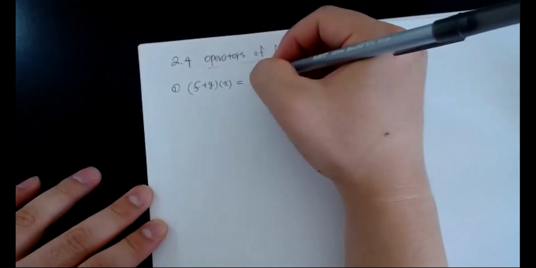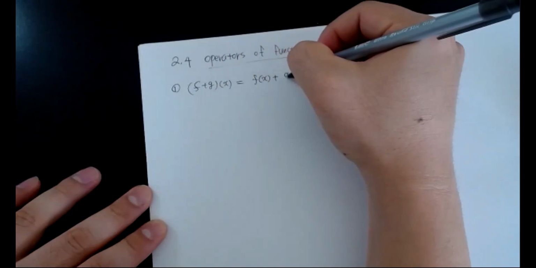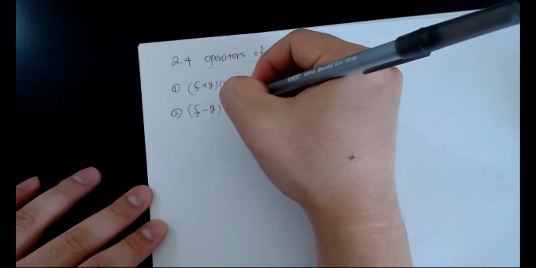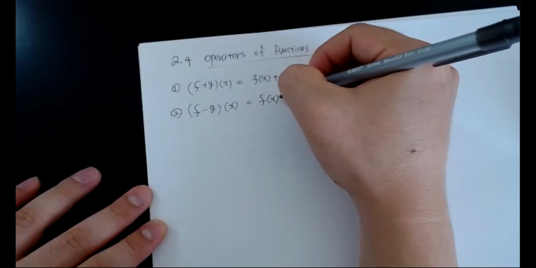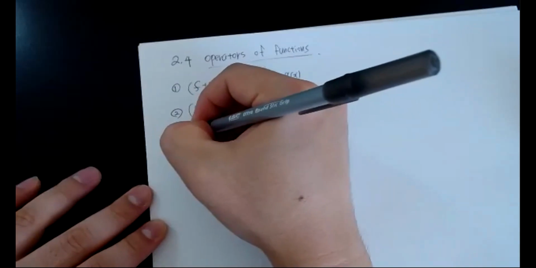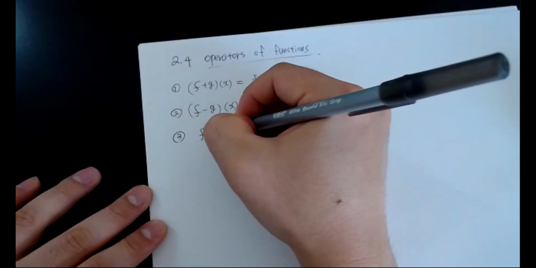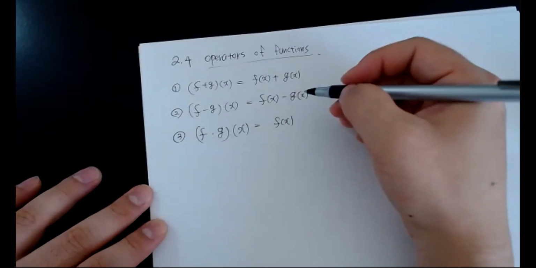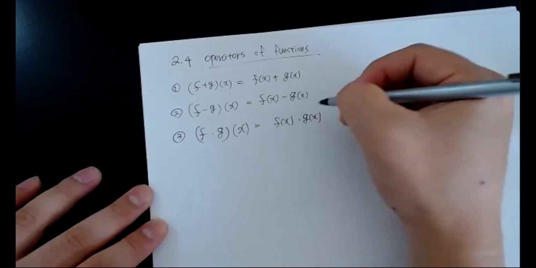What's the definition? This is f of x plus g of x, right? And then f minus g of x. This is f of x minus g of x. Third one, f times g, which is a product function. This is f of x times g of x, okay?